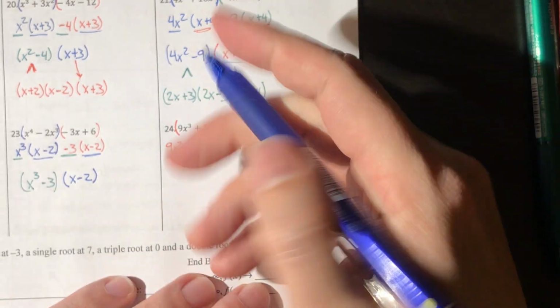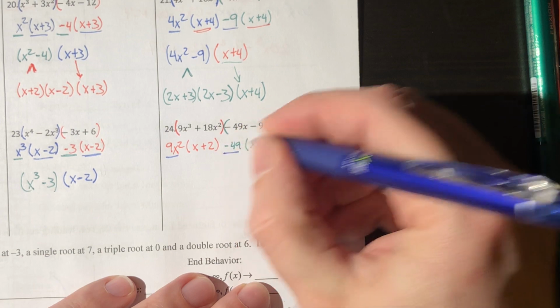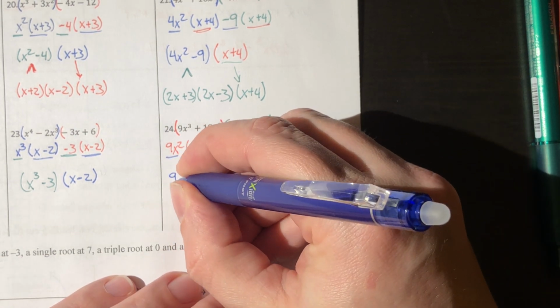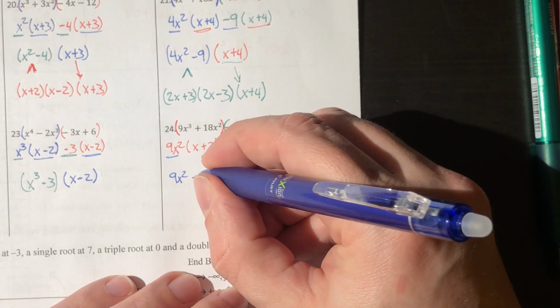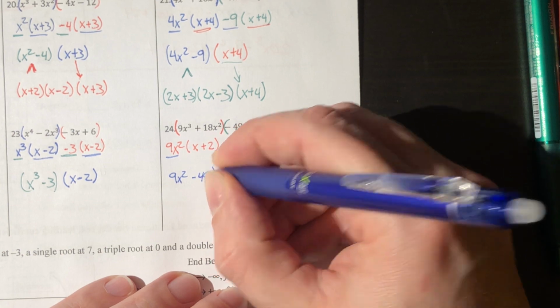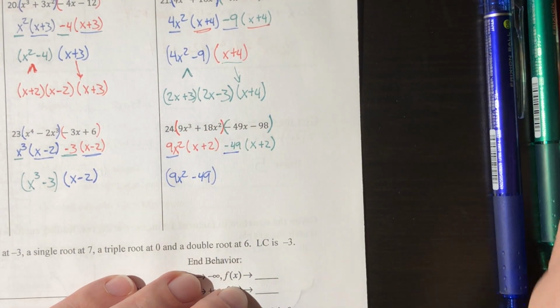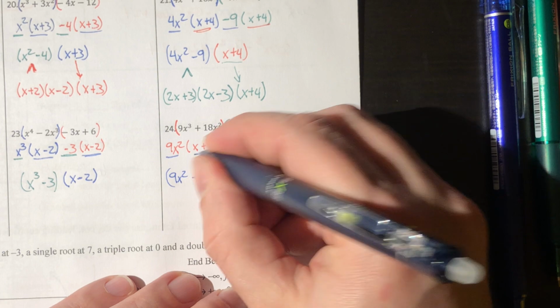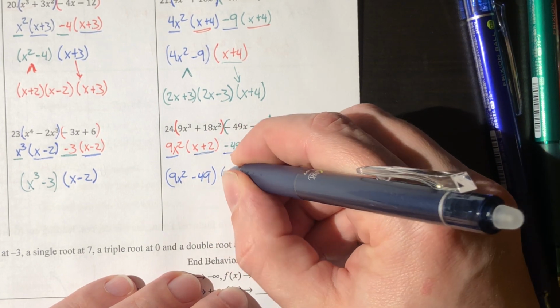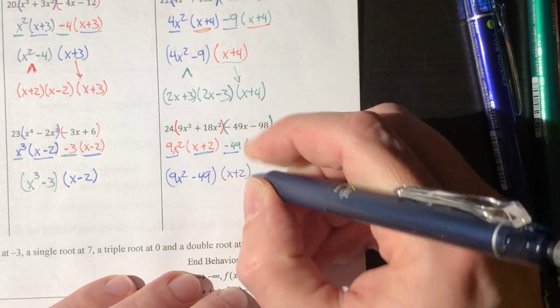One of my factors is what I pulled out, 9x squared minus 49. The other factor is what I had remaining, x plus 2.